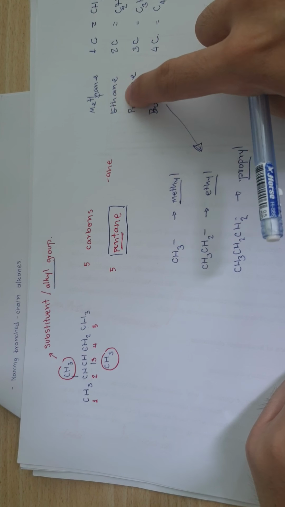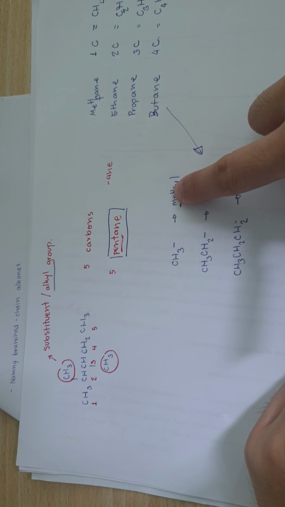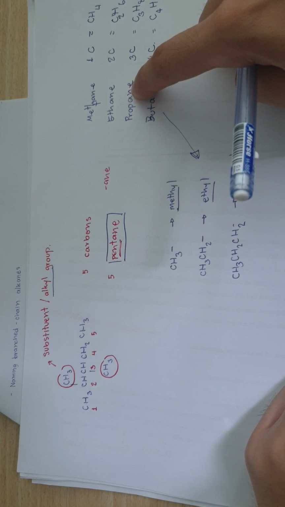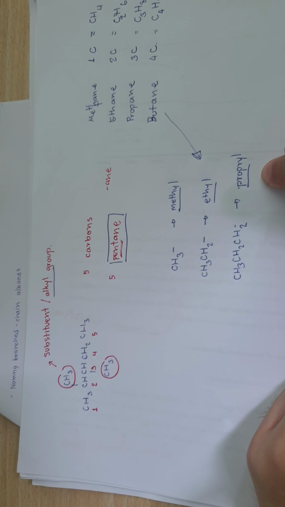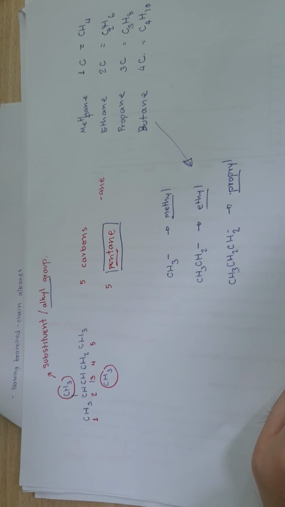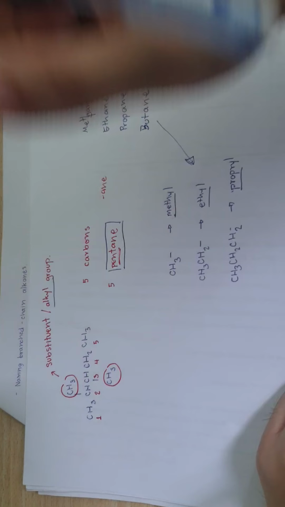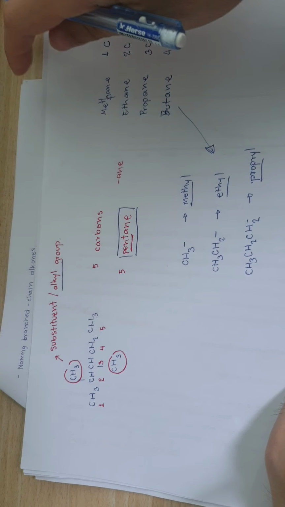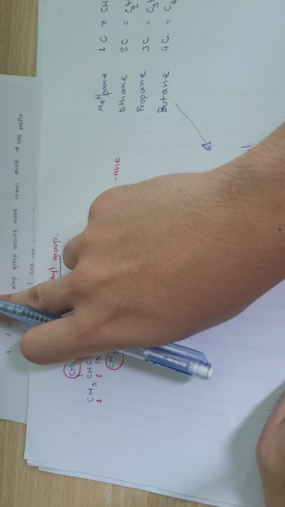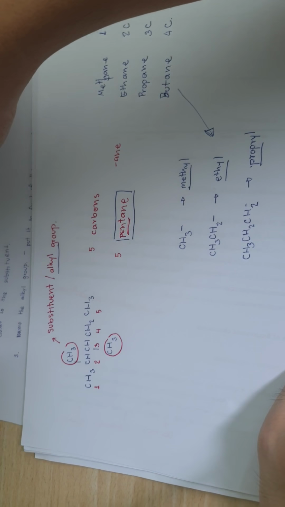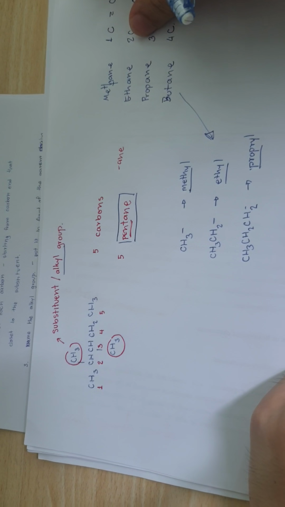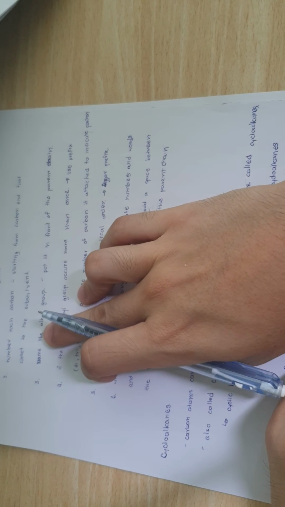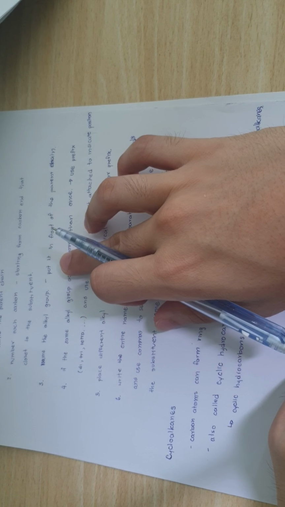Right? So methane changes to methyl, ethane changes to ethyl, propane changes to propyl. Okay? So come back to the naming of this one. So you know that the parent chain is called pentane, correct? Next, you have to name the alkyl group. Number 3, you have to name the alkyl group and put it in front of the parent chain.